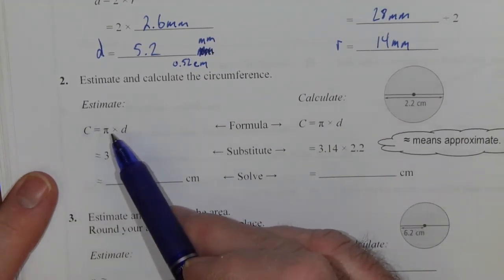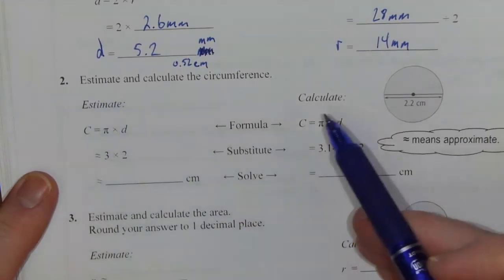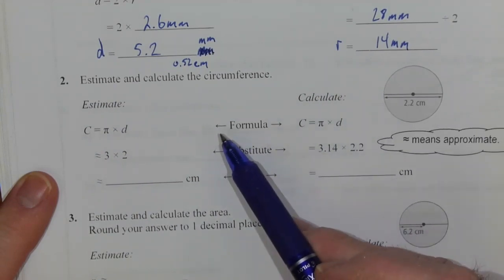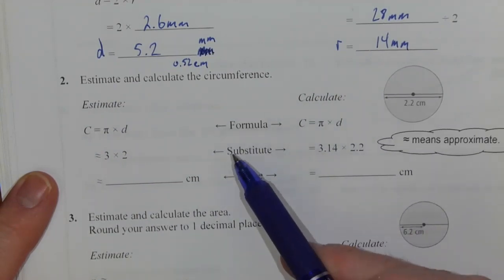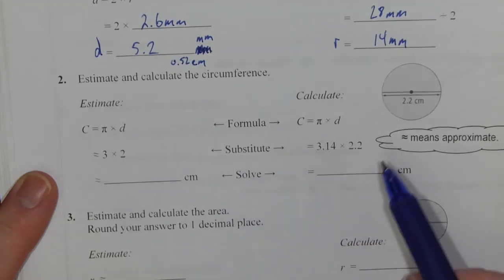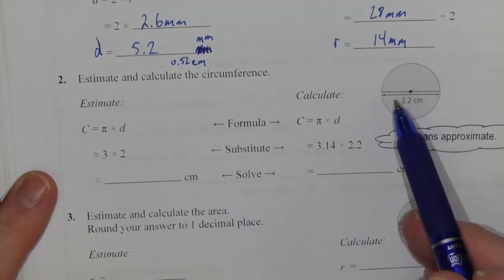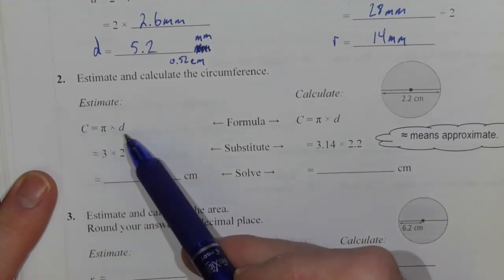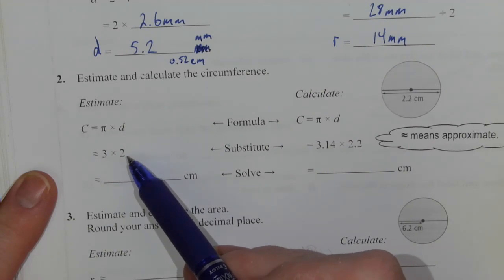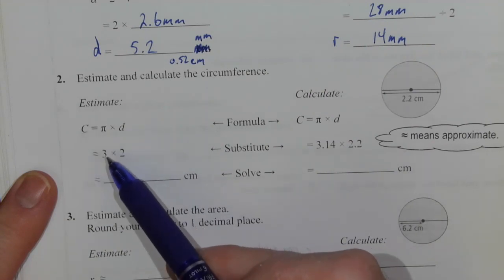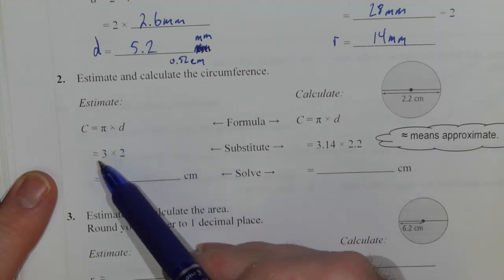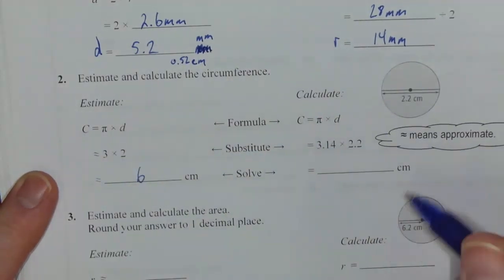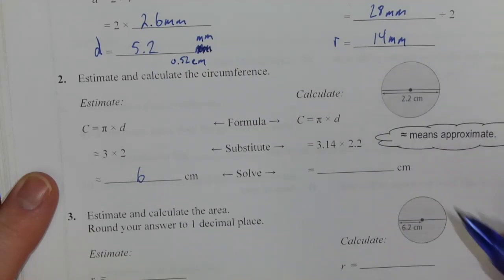Circumference is calculated by pi times d. We're doing an estimation first, and then a calculation using the standard sequence of formula first, then substitute in your numbers, then solve. We have our diagram here. We're being shown a diameter of 2.2 centimeters. Circumference, we use pi and d, so we know that d is 2.2. For an estimate, we'll say that it's a 2. For an estimate on pi, we'll say it's 3. So 3 times 2 is our estimate, which is then 6 centimeters for the circumference of this circle.